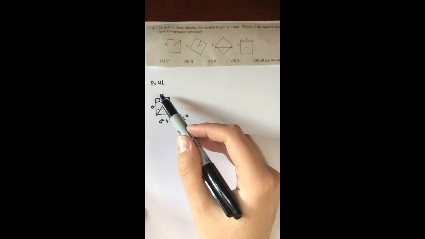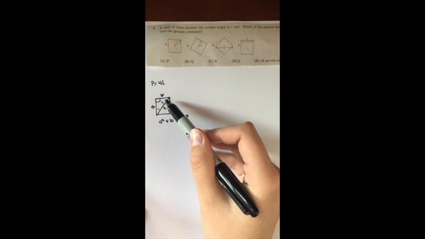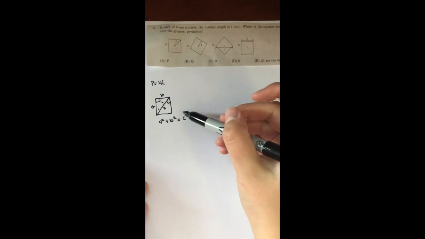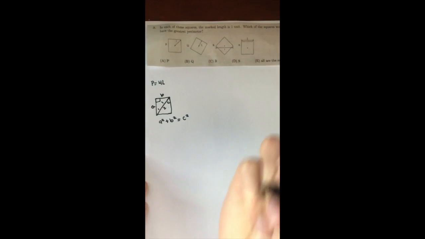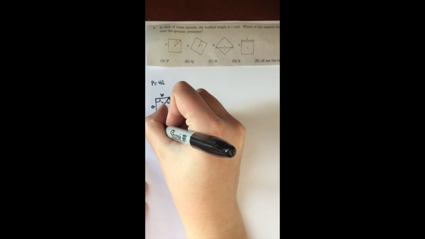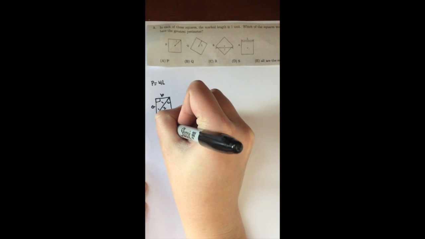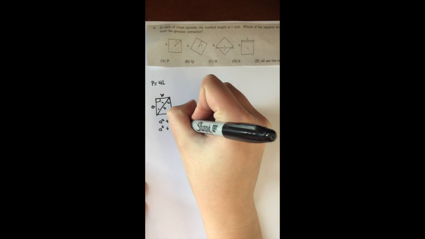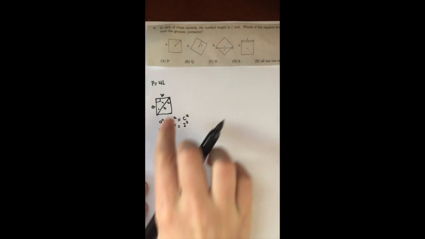Therefore, these two sides squared are equal to the hypotenuse squared. So we know the value of c squared, so we can rearrange our equation. So a squared plus b squared is equal to 2 squared, right? That's the value of c.